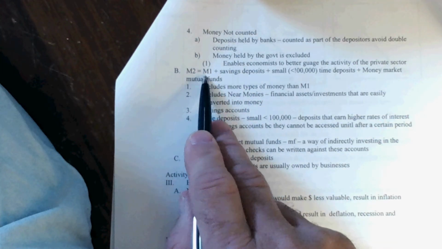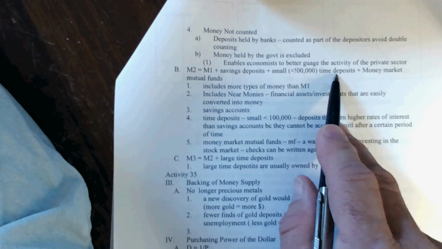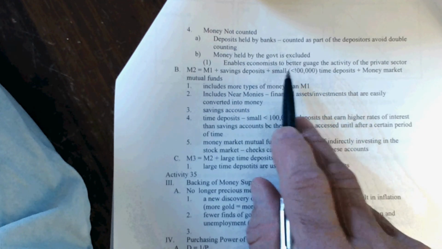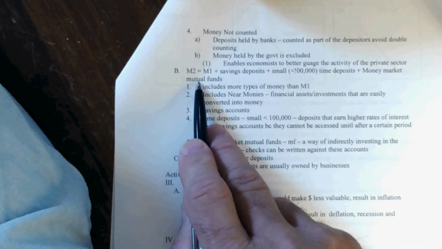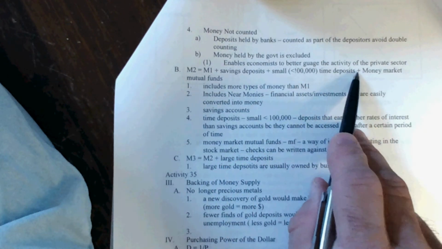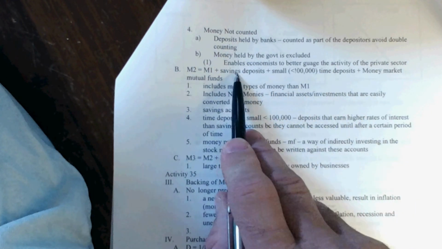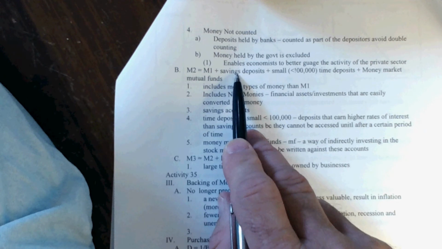M2 is less liquid than M1. It includes everything in M1 plus savings deposits, small time deposits, and money market mutual funds. If you go to the bank and see advertisements for a savings account called a certificate of deposit, that's what these are. When you put your money in a time deposit, you get a higher rate of interest than a savings account, but you promise to leave the money on deposit for a certain amount of time.